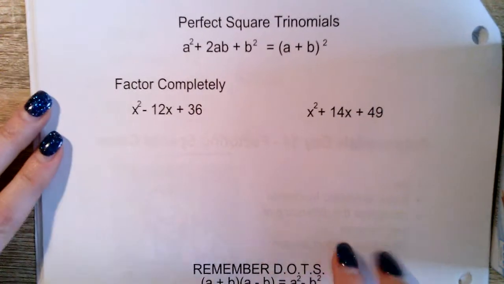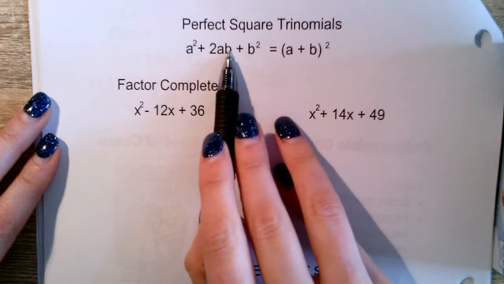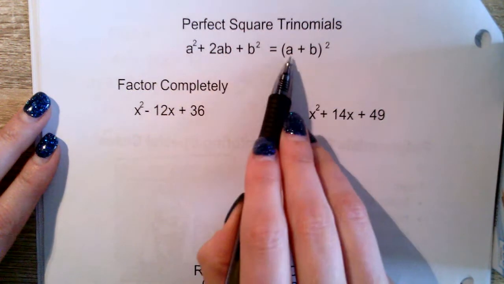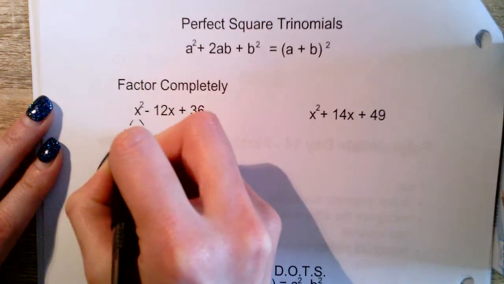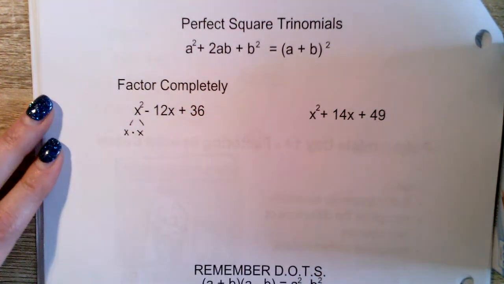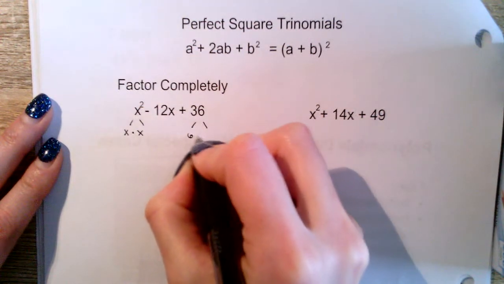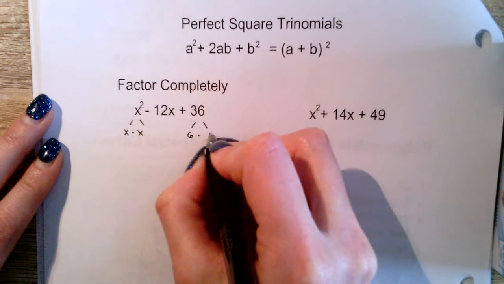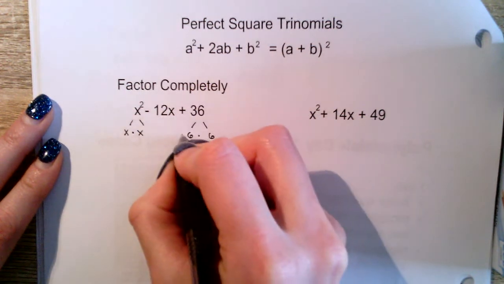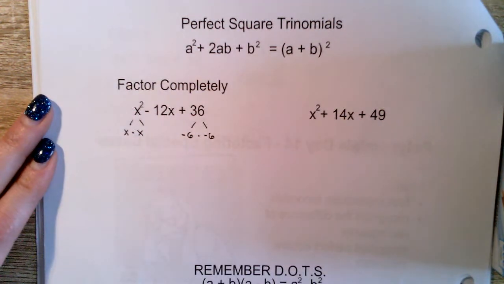So the first one we're going to do, again, is the perfect square trinomial. If you have a perfect square on the beginning and the end, and the middle term checks out, then we know that is a perfect square trinomial. In this case, we know that x squared breaks down to be x times x. That makes x squared a perfect square. We also know that 36 is 6 times 6. That also makes it a perfect square. Because this middle term is negative, we're going to test this out as negative 6 times negative 6. That still gives us positive 36, and that is still a perfect square.